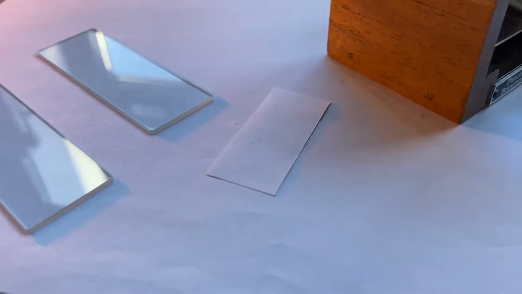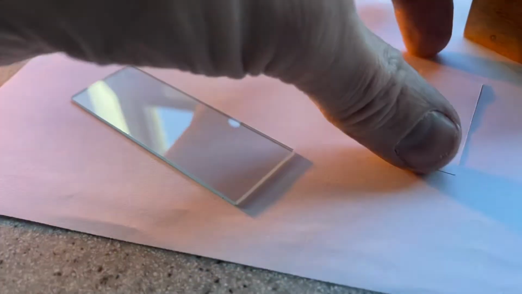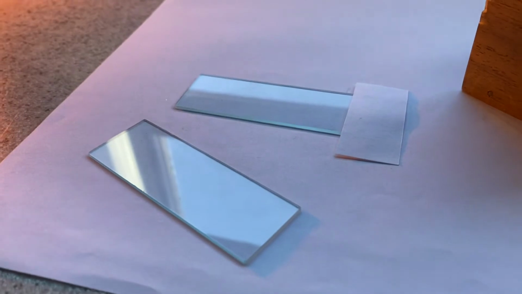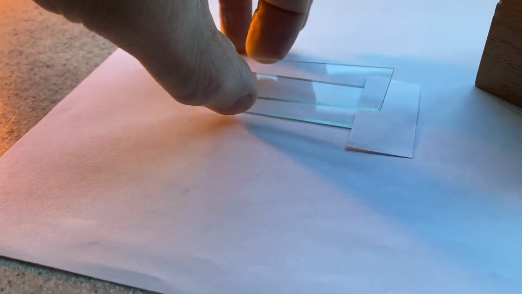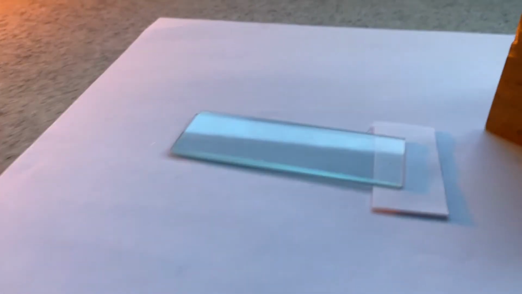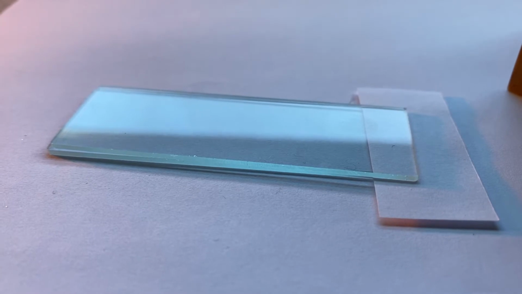So I've cut a wee bit. The way we're going to do this is, we're going to take the printer paper and put it at the edge of one of those microscope slides and then put the other microscope slide on top of it, so that we have a little air wedge between the two microscope slides.